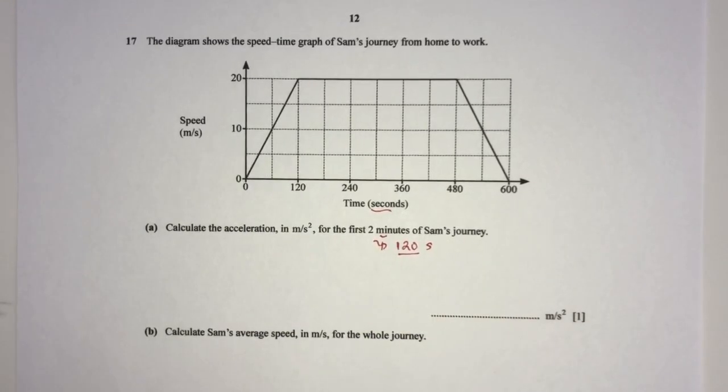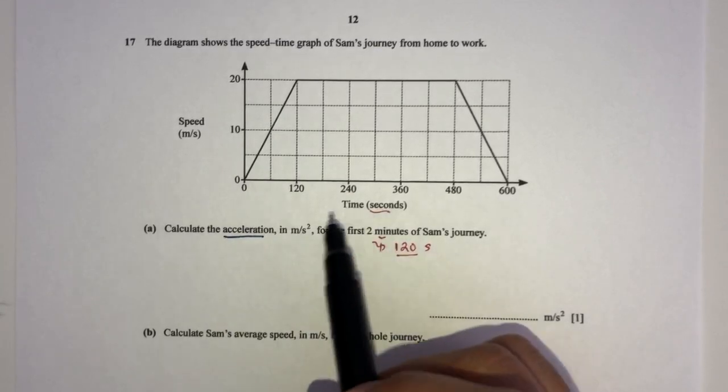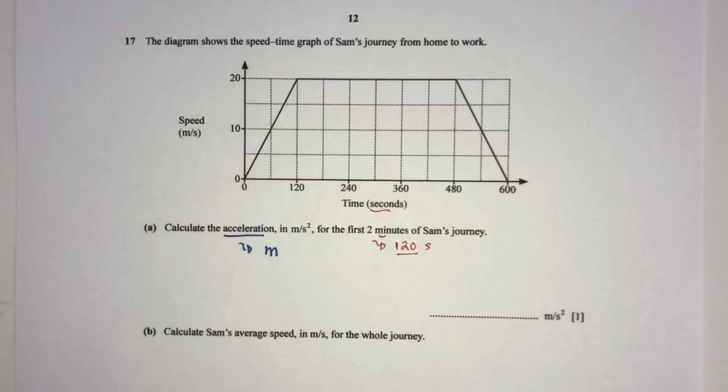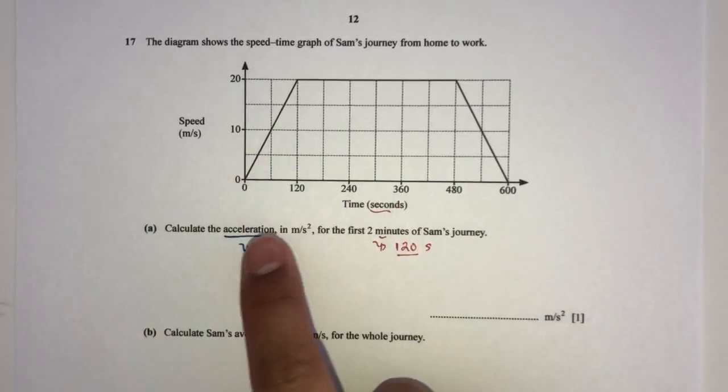Now we have to find the acceleration. Given to you is a speed time graph, so the acceleration is going to be the gradient of the speed time graph. We have to know this. The gradient of a speed time graph is equal to the acceleration.